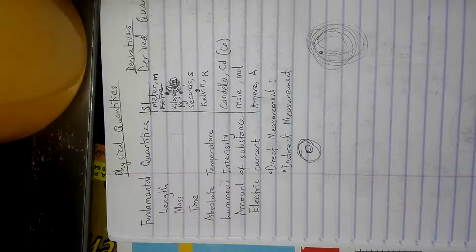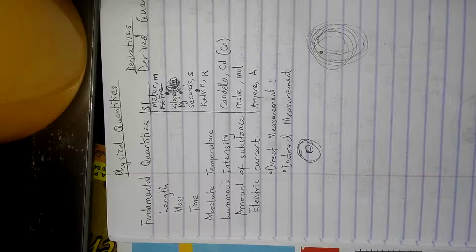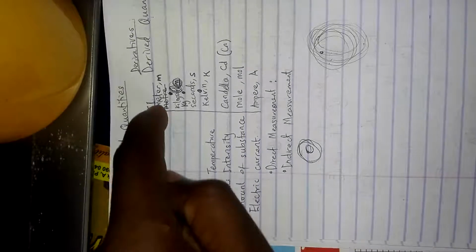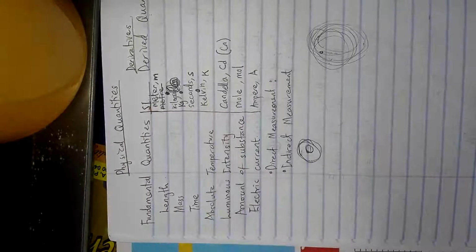So how did scientists come about all of these things? Nobody can just wake up and say, oh, this is a meter. We should be able to quantify it, we should have an idea that from so length to so length is what a meter is.